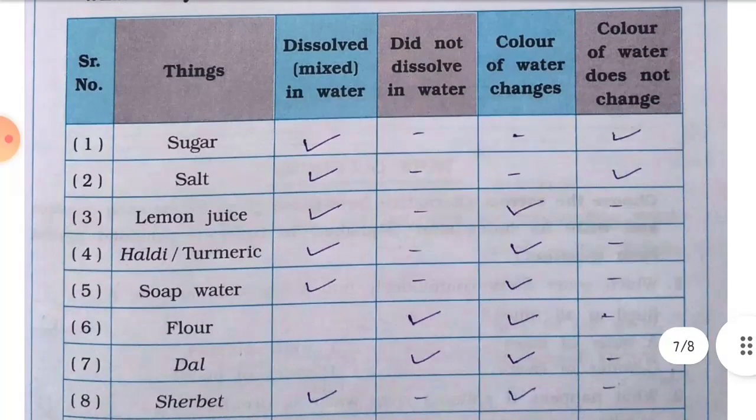So first is things, then dissolved or mixed in water, did not dissolve in water, color of water changes, color of water does not change. So this is how you have to fill this box. Number 1 is sugar. So the first box says dissolved in water, so sugar dissolves in water, so you have to put a tick mark in that. Did not dissolve in water, sugar does dissolve in water, so you have to put a tick mark in the first box. There will be nothing in the second.